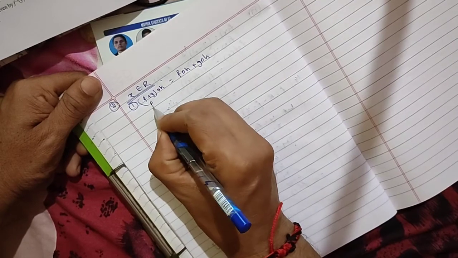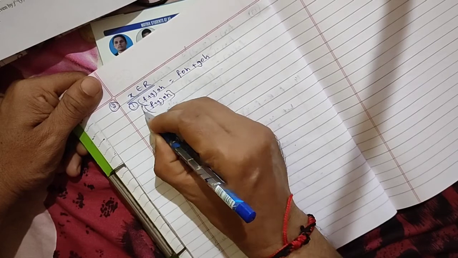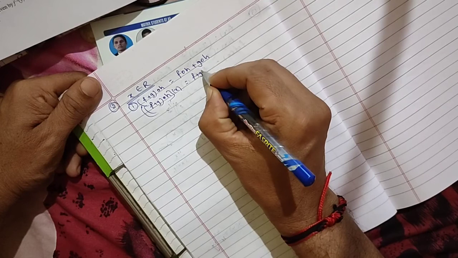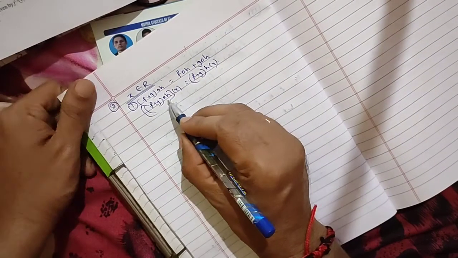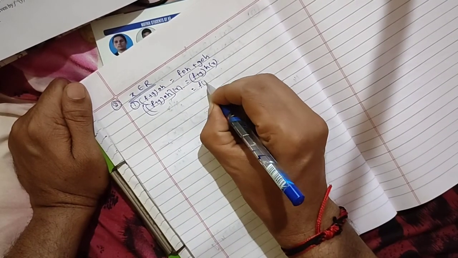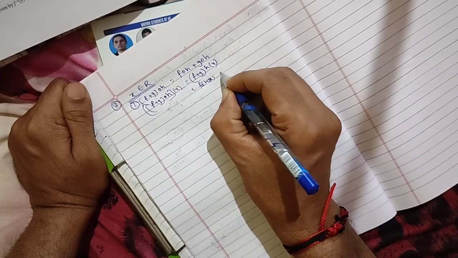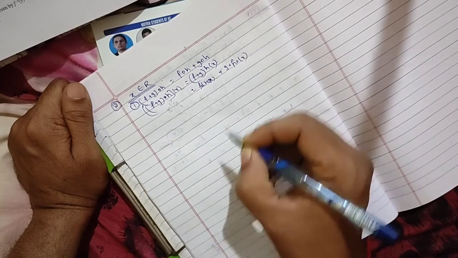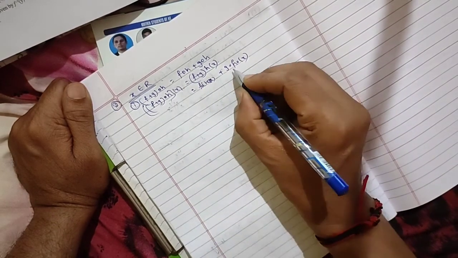Now I am taking (f plus g) of h of x. How can I write it? h of x, so this becomes (f plus g) of h of x. So f of h of x plus g of h of x. Directly you can write f of h of x plus g of h of x.